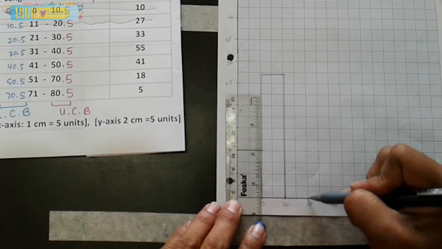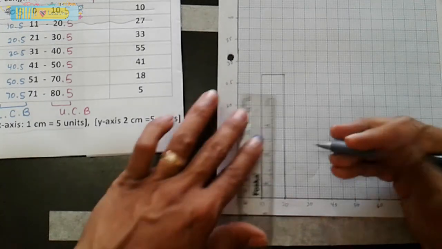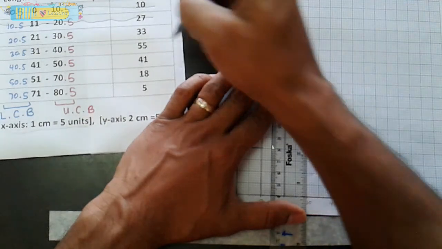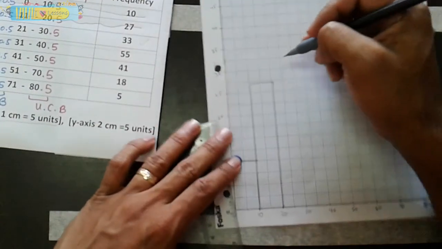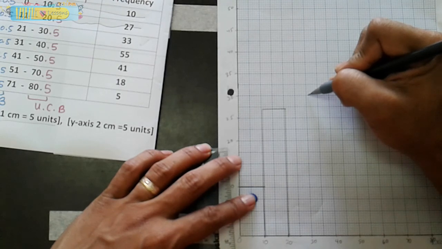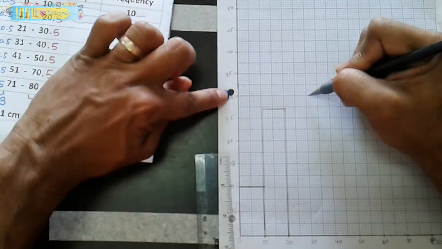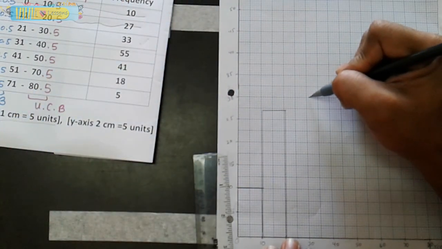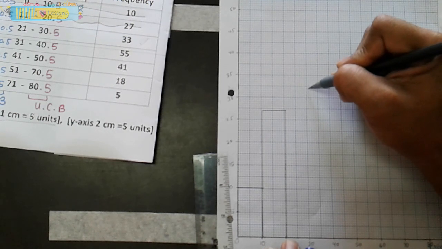30.5 will be in between the 30 and the 31. And how high does that have to go? 33. Where would 33 be? 33 would be 6 blocks above 30, because if he has 30, every 2 blocks is 1. So if he has 30, 2 blocks above is 31, and next to is 32, and our next to will be 33.